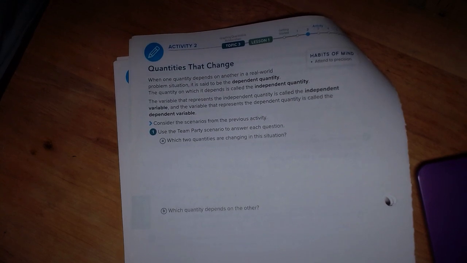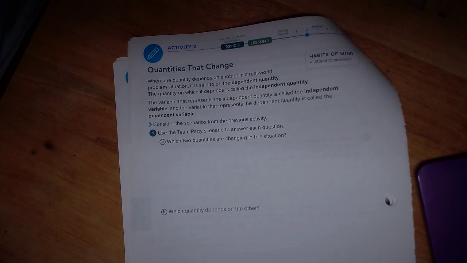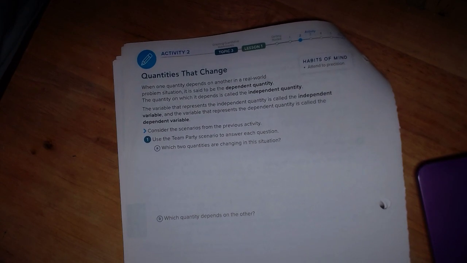Okay, everyone, welcome back. We're going to move on to activity 2. We are in module 3, topic 3, lesson 1, quantities that change.